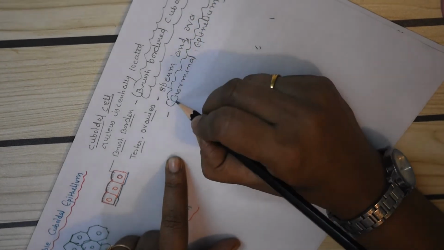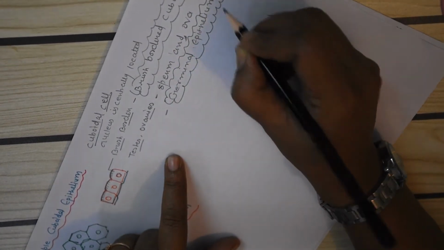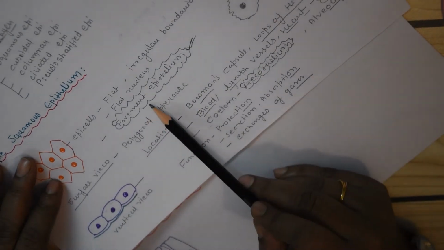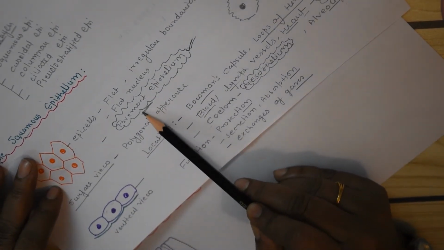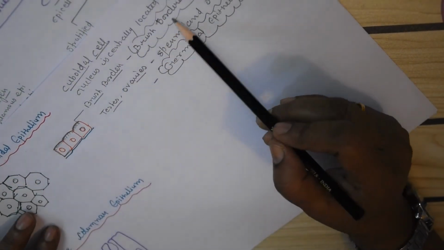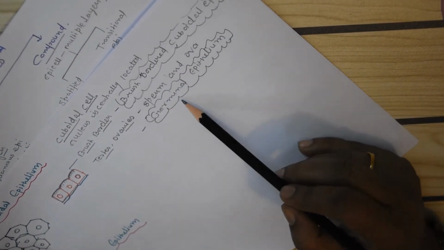So this is also one of the derivatives of the cuboidal epithelium. For the squamous epithelium, you can remember that it's also known as pavement epithelium or tessellated epithelium. These are the derivatives of the simple squamous epithelium. And for cuboidal epithelium, there are the brush border cuboidal epithelium and the germinal epithelium.